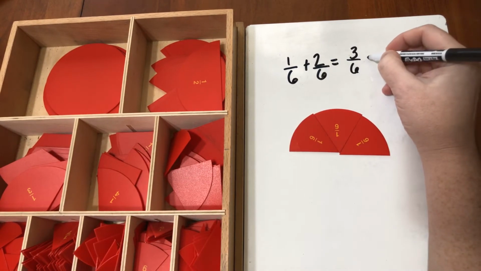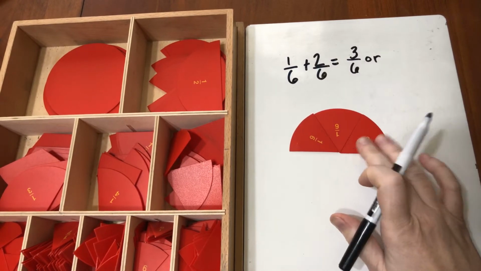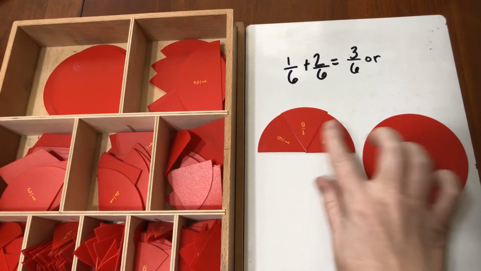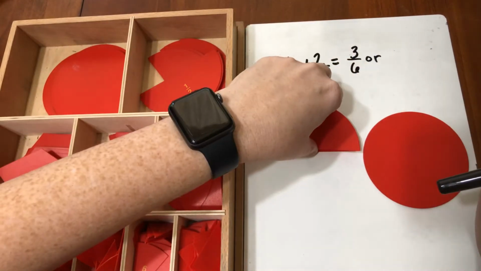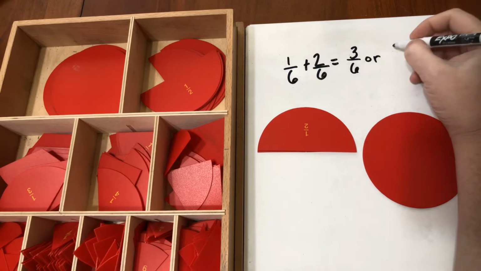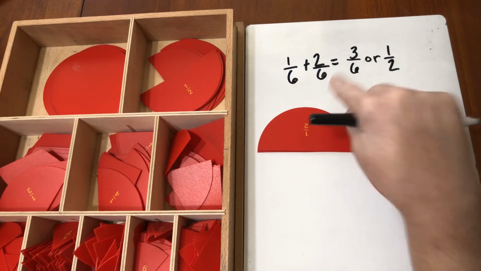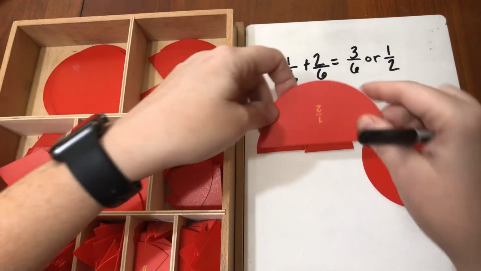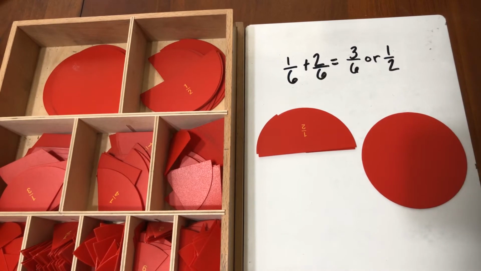But now I wonder, is this 3/6 equivalent or the same as anything else? Here is our whole circle. We can see that 3/6 is not the same as one whole circle, but it looks to be maybe 1/2. Oh, look at that. So 3/6 is the same as 1/2. So 1/6 plus 2/6 equals 3/6, which we have underneath here, or 1/2, because 3/6 and 1/2 are equivalent fractions.